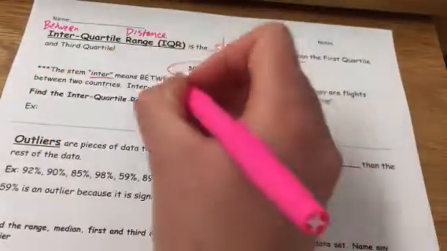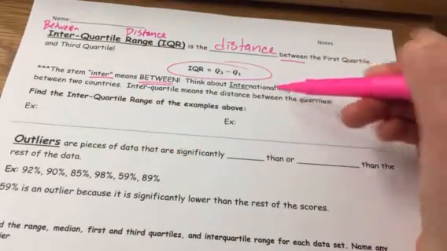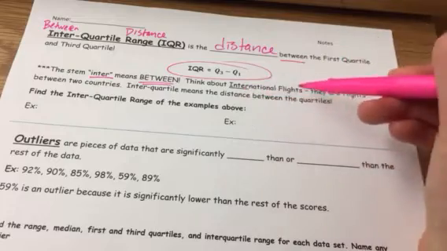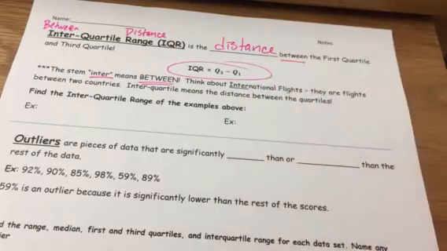And again, the stem inter means between. If you think about international flights, those are flights that are between countries, because you have the stem international. So interquartile means the distance between the quartiles.